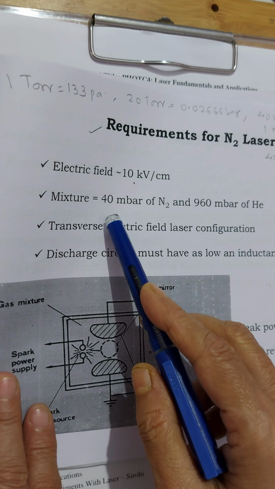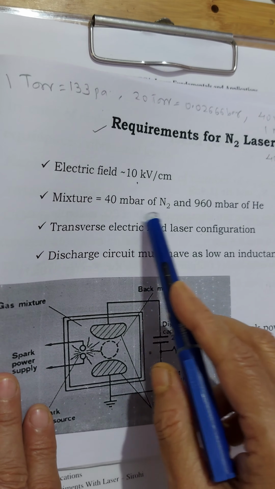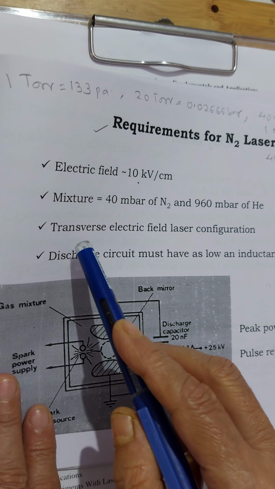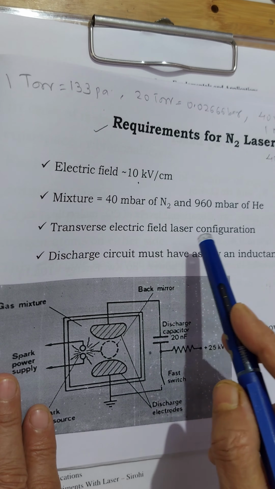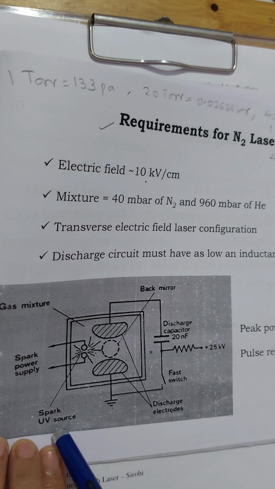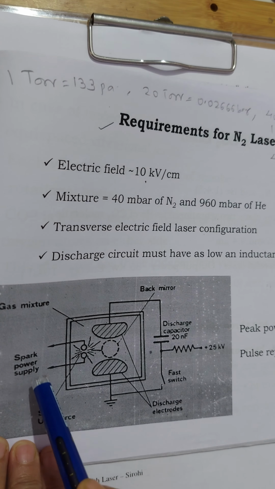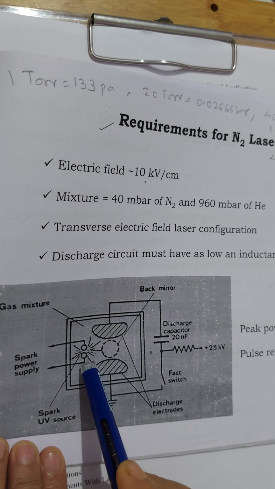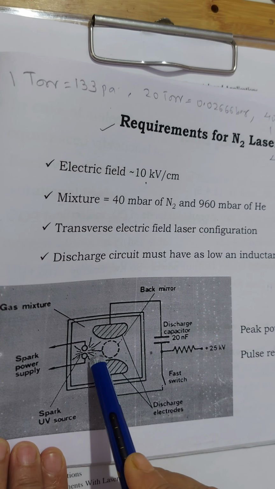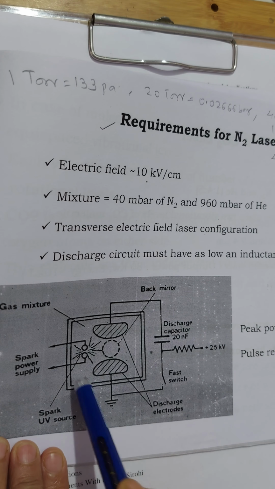So they are mixed, nitrogen and helium. In this case, they use the transverse electric field laser configuration. What you have basically is a spark UV source and a spark power supply, due to which one can produce a very high spark over here. UV source is basically used.